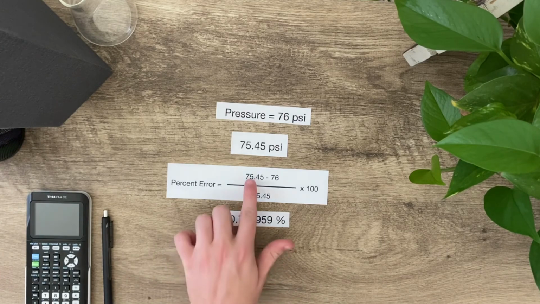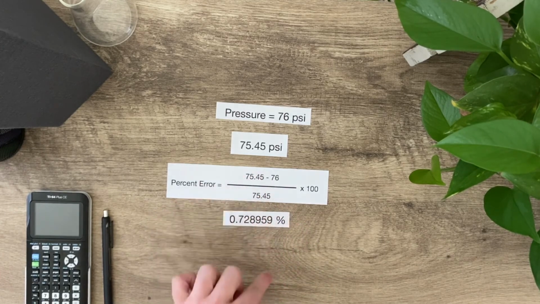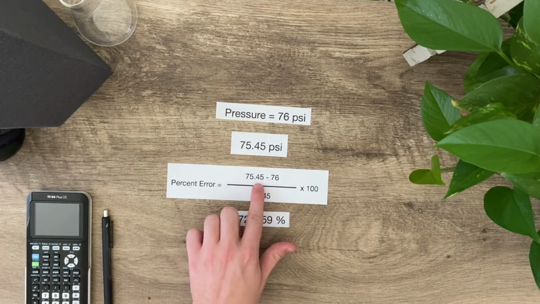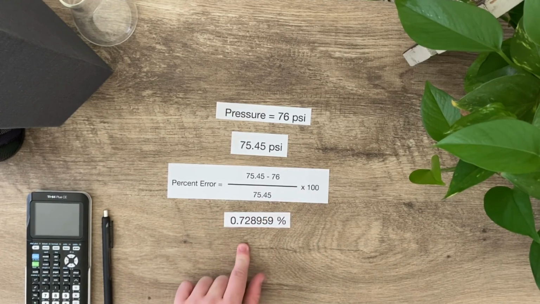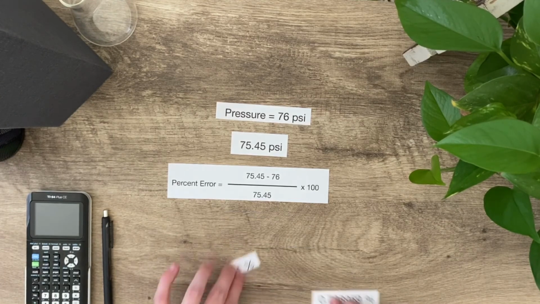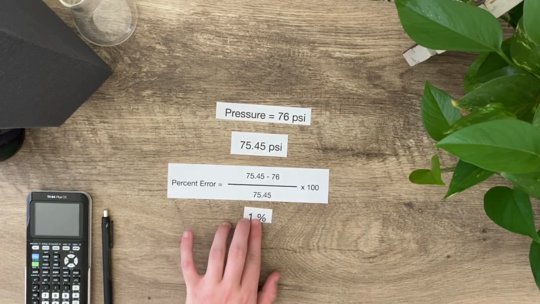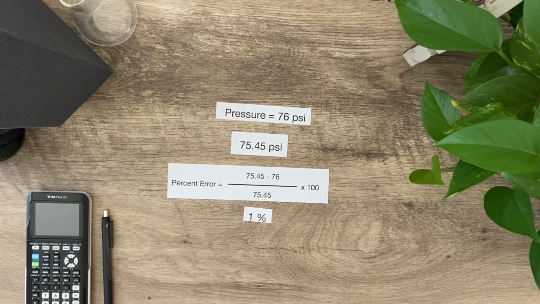Well, in this case, I have subtraction and a division. I'm going to base it solely off the arithmetic in terms of the addition or subtraction. So here I have 2 decimal places and here I have 1 decimal place, which means my answer should only have 1 decimal place in terms of significant figures. That means that this number is going to round to 1%, which means I'm pretty good, that my measuring value was 1% percent error.